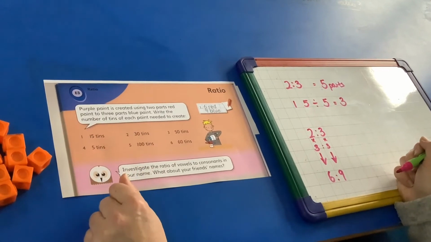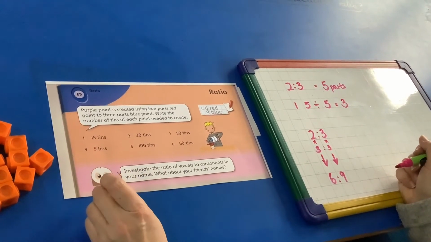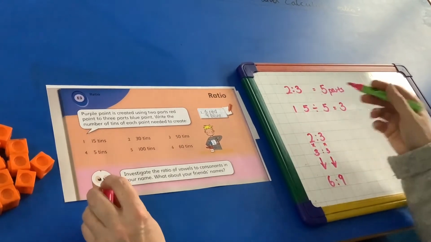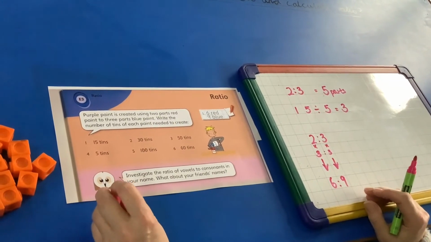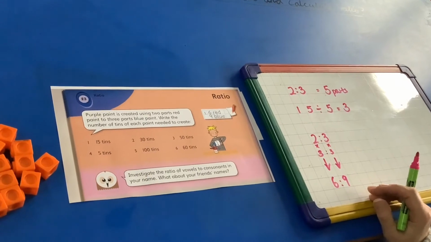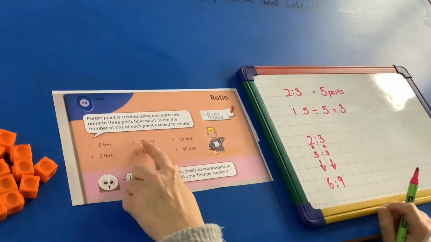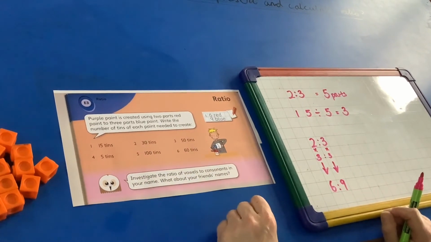Okay, so don't worry if you get a bit confused. I get a bit confused too. So we can go through this again when we get back to school, but just have a go. See if you can follow that method and then apply it to these questions here.